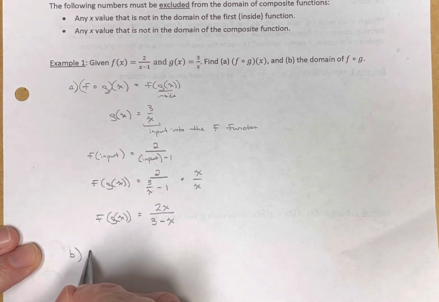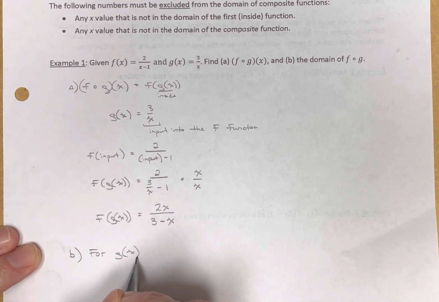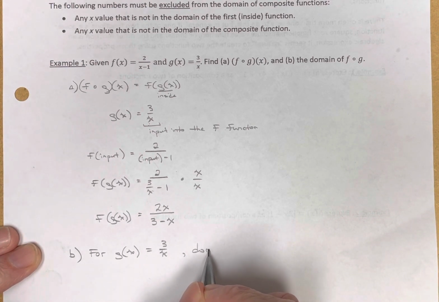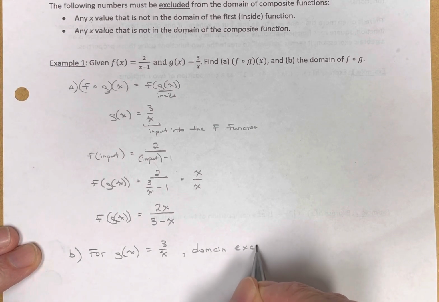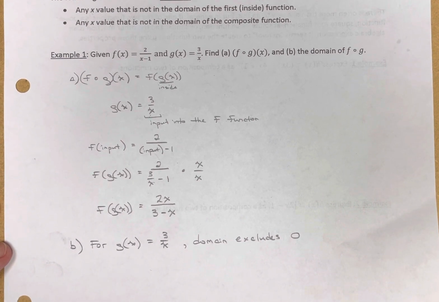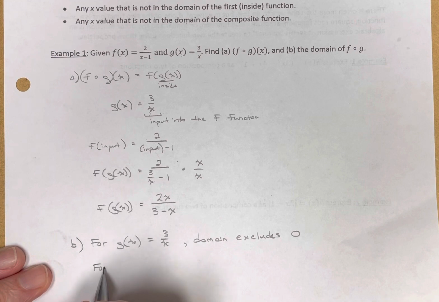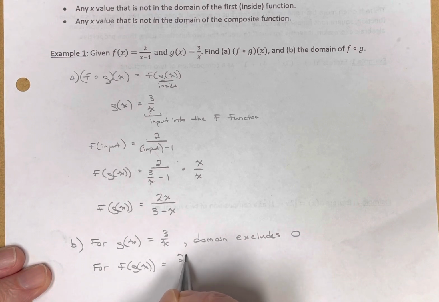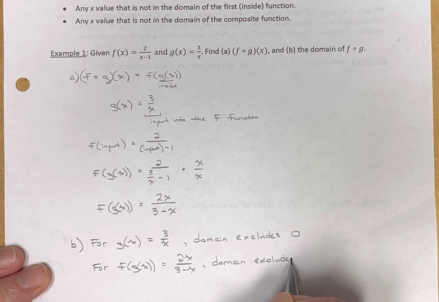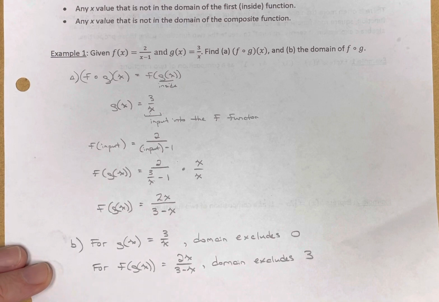So for g of x, which equals 3 over x, the domain excludes 0. Can't divide by 0. That's pretty simple. Now, for f of g of x, which was 2x divided by 3 minus x, that's also a fraction. Our denominator cannot be 0. Our domain excludes 3 because 3 minus 3 is 0.